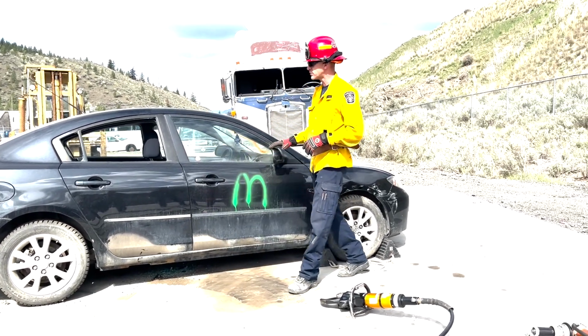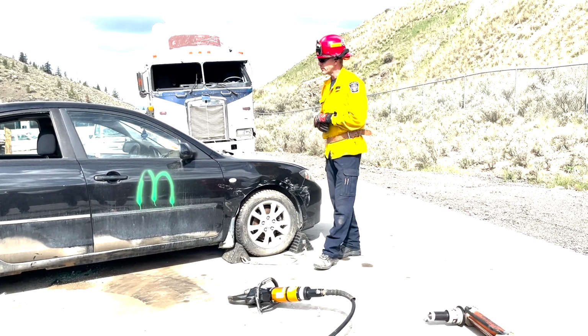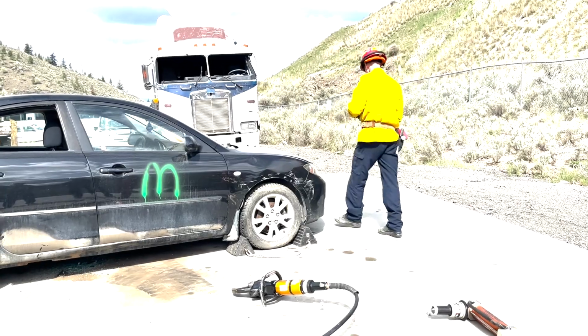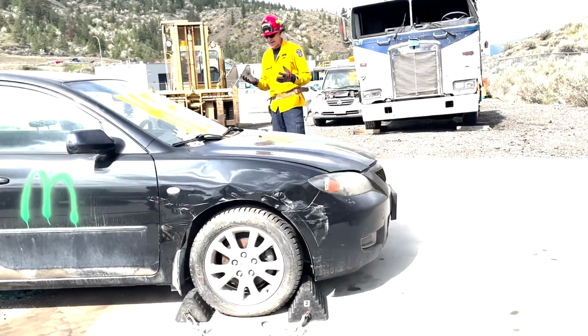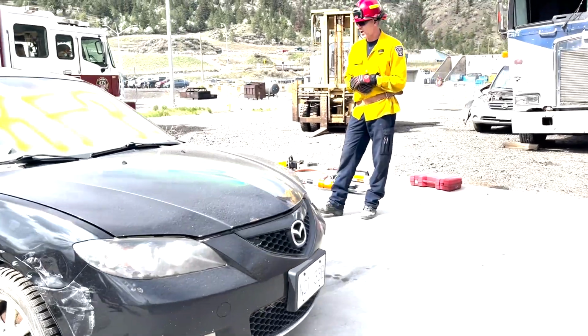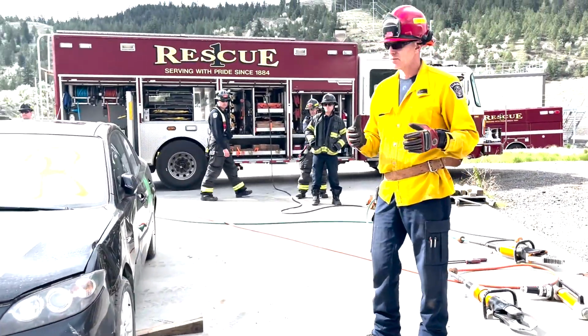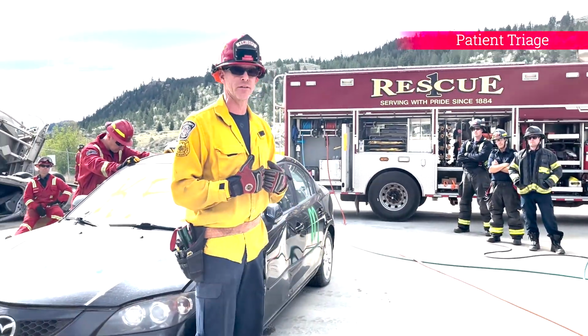If we have 2 patients, we're going to want to have 4-point stabilization. If we had enough people on scene, let's come around this side. We want to determine, or the ambulance tells us, who's the worst patient.